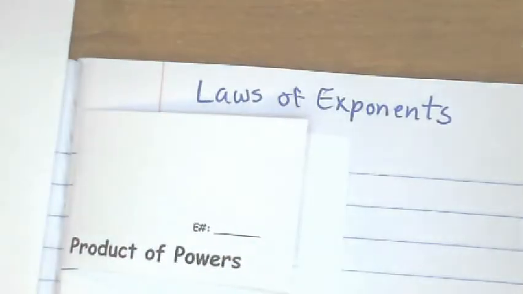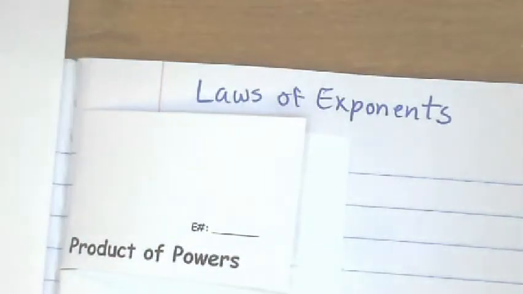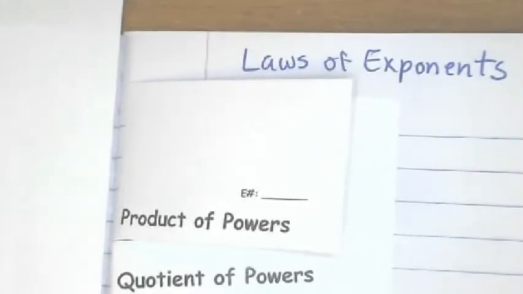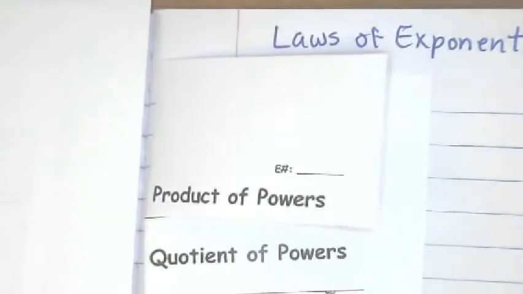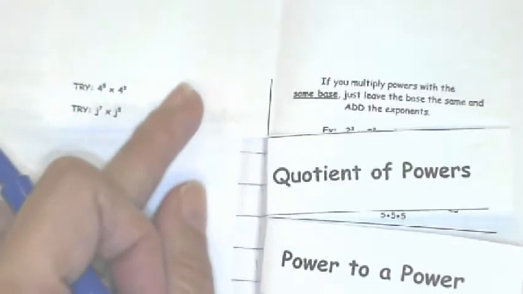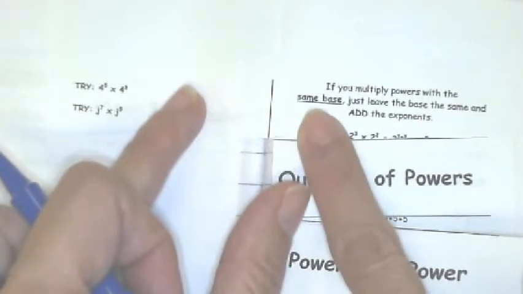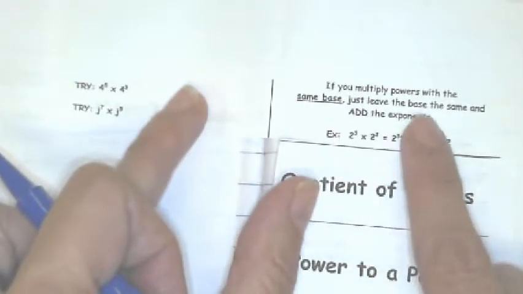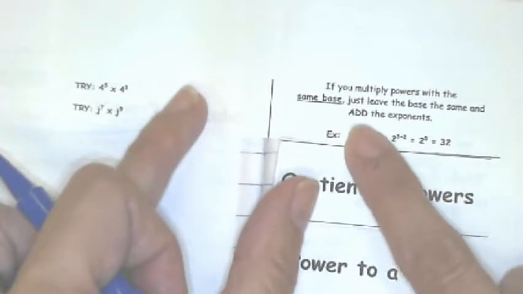Alright, so I'm going to be talking about the laws of exponents. The first law of exponents that we're going to be talking about is called product of powers. If you look on the inside, it says if you multiply powers with the same base, remember that's the big number, you just have the base the same and add the exponents together.